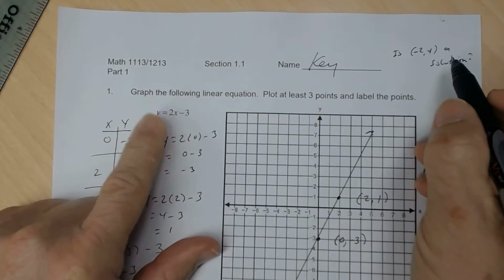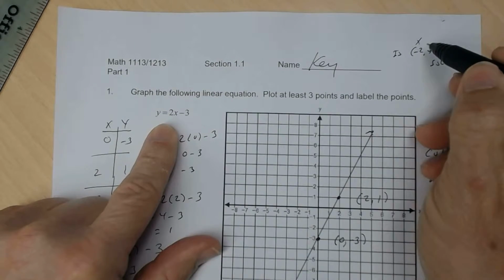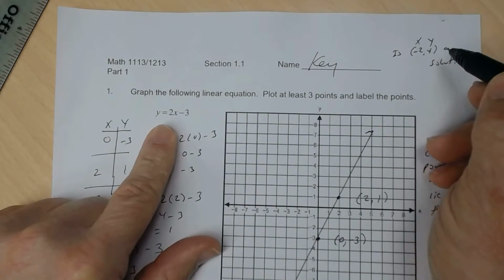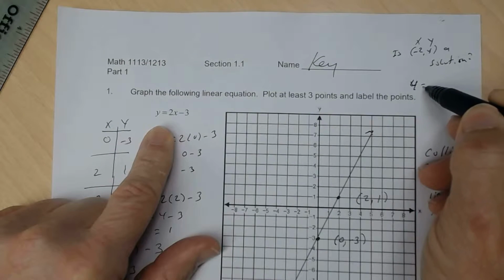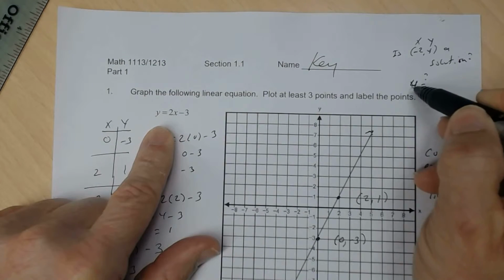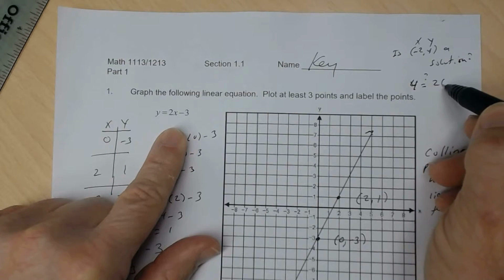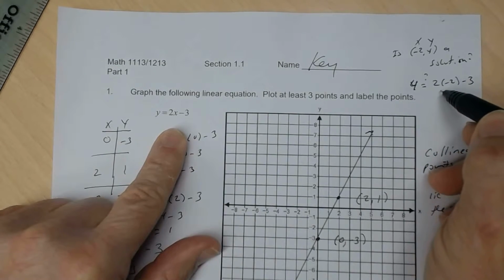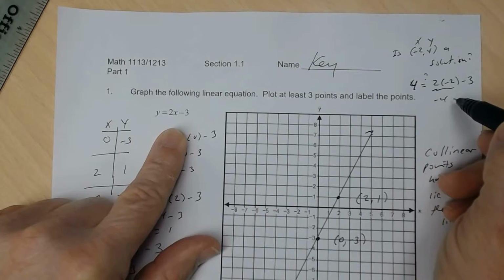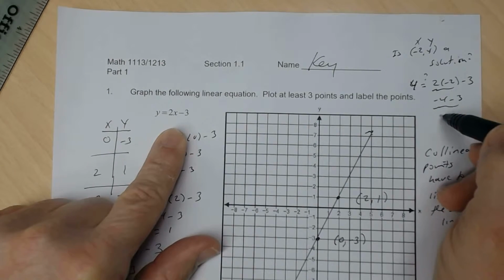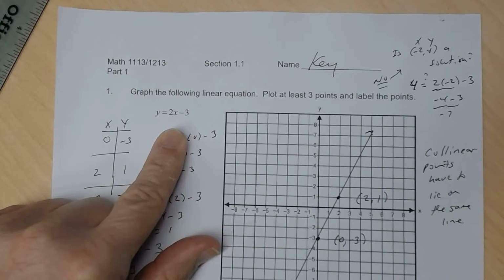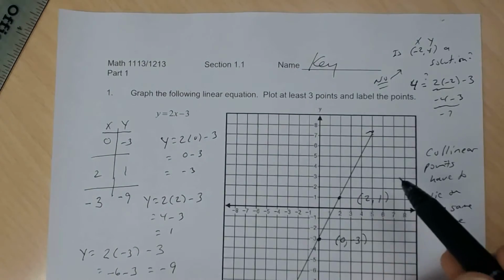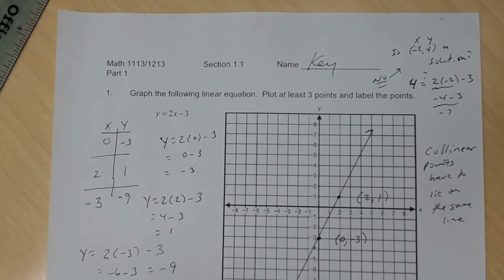So let's see why. I'm going to plug in -2 where we see an x, and 4 where we see a y. So y, which is 4, I'm going to see if that's the same as 2 times -2 minus 3. So 2 times -2 is -4. -4 subtract 3 is -7. Notice they're not equal. So the answer is no. Okay? All right, so that's why it's not on the line. But any point on that line is a solution.